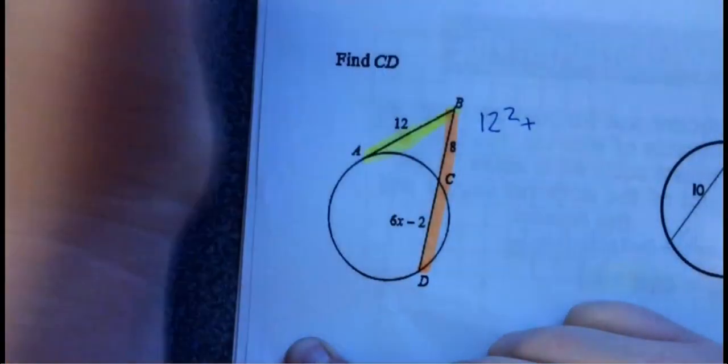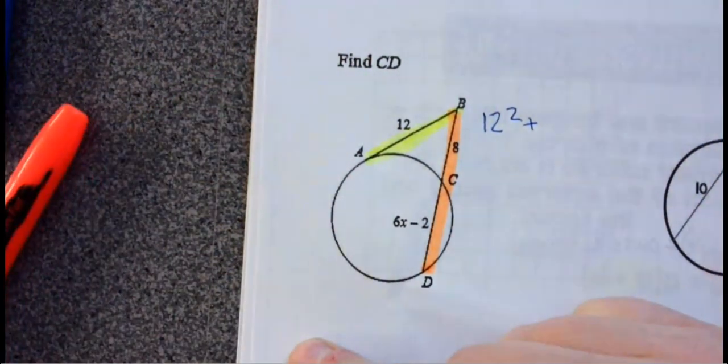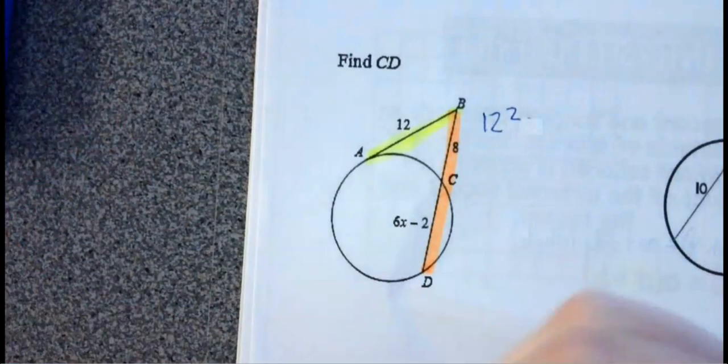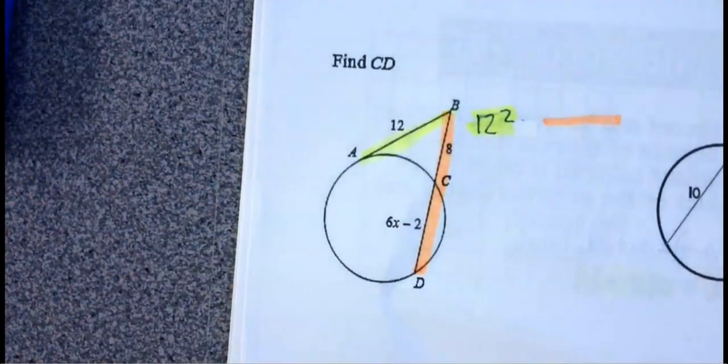12 squared, not plus, no plus. Get out of here with the plus. Eight times 8 plus 6x minus 2.